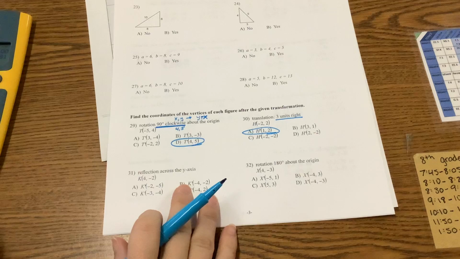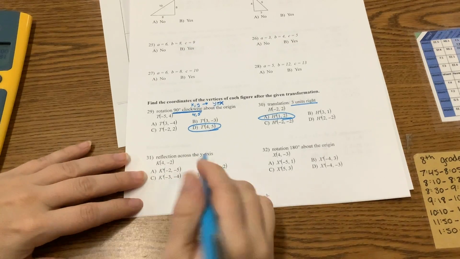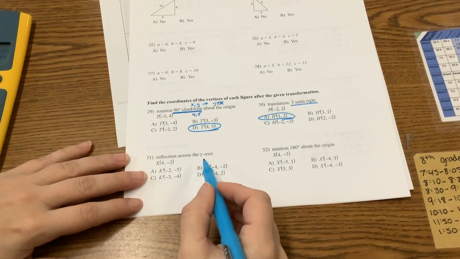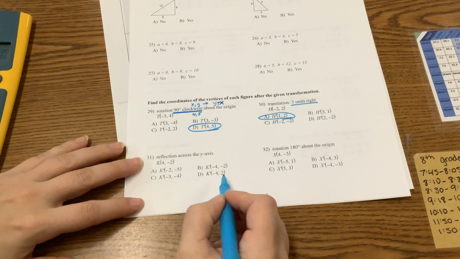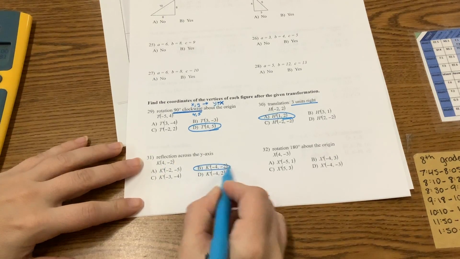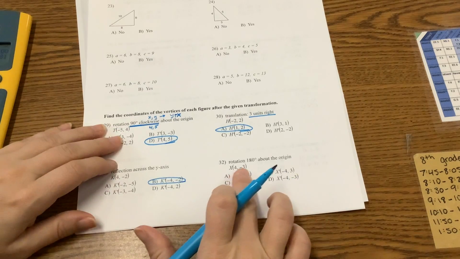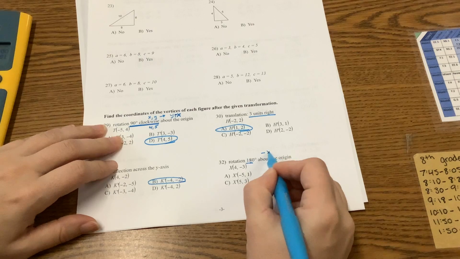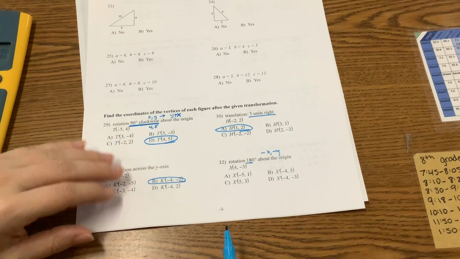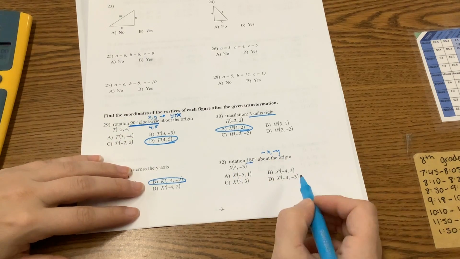All right, if you do a reflection, you keep the reflected line the same. So we're going to keep y and change x. So this is going to be negative 4, negative 2. And the rotation of 180 degrees about the origin. 180 degrees, we just change the sign. So opposite x, opposite y. So now it's negative 4, positive 3.